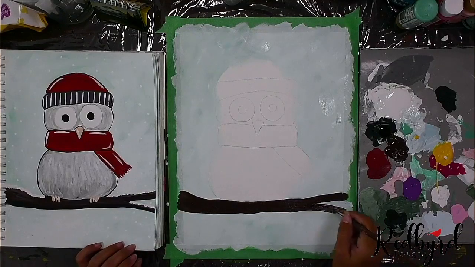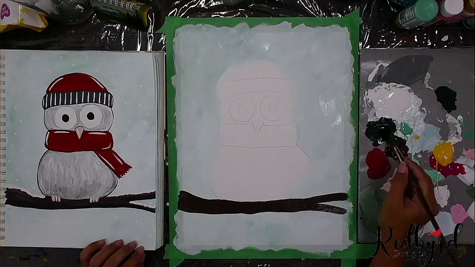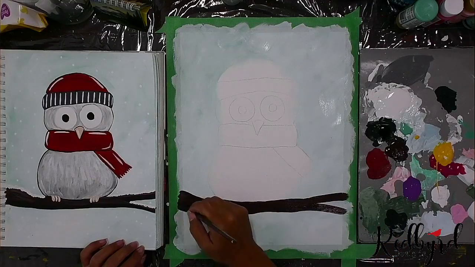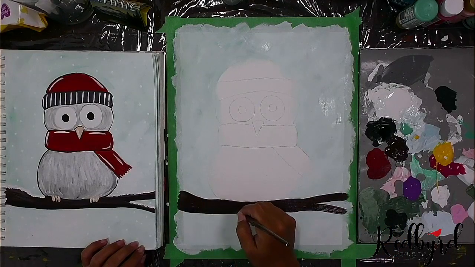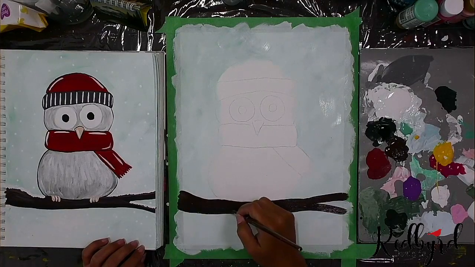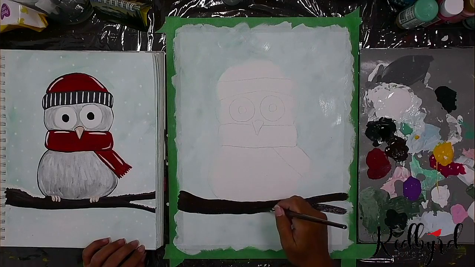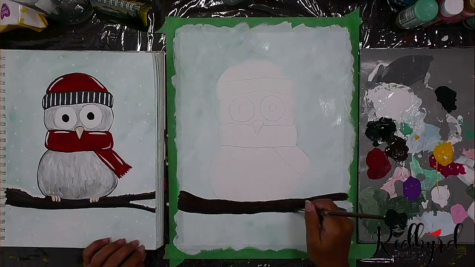Alright, so while I've got brown on my brush, I'm going to dip it into that black and create some shadow underneath on the bottom side of my branch here. So I'm going to blend a little bit of black down in there. It's all still wet, so it's blending nicely.